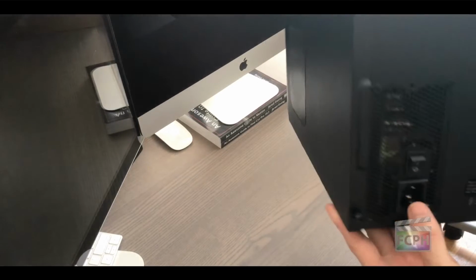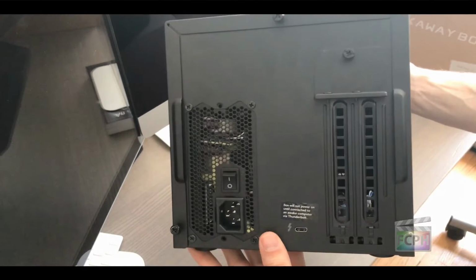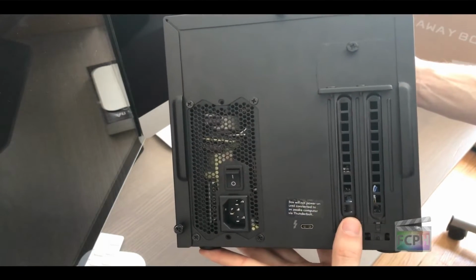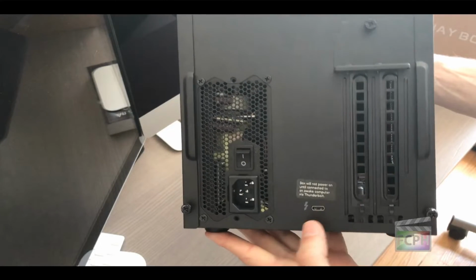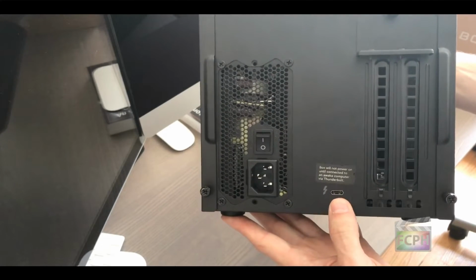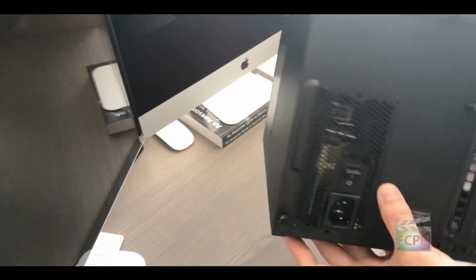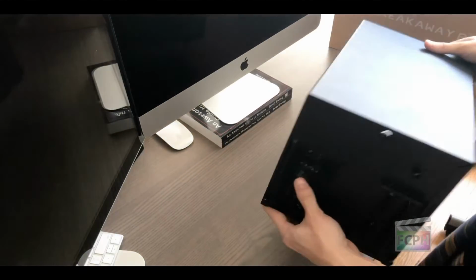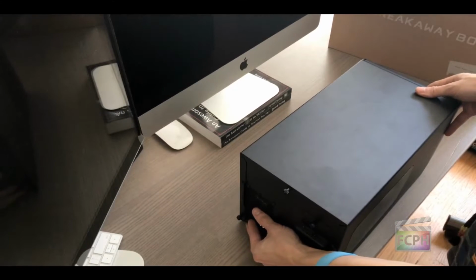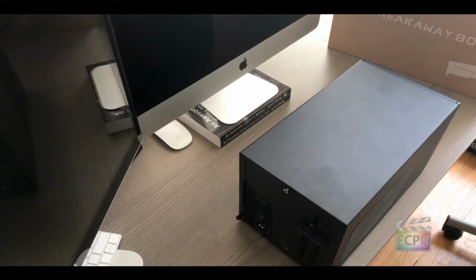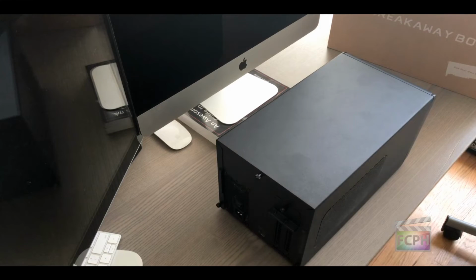This is the back side of it, which is the most important part. Right now there's no graphics card or video card inside, but we do have our Thunderbolt 3 connection. There's the power connection. Inside of the box for this product, we do get a power cable. You do not have to supply your own. And we're going to go through the steps on this one.